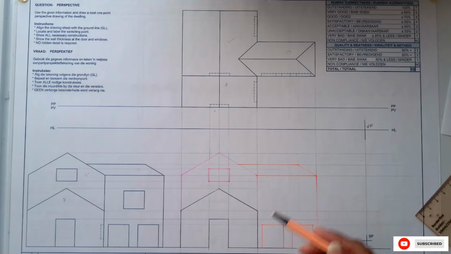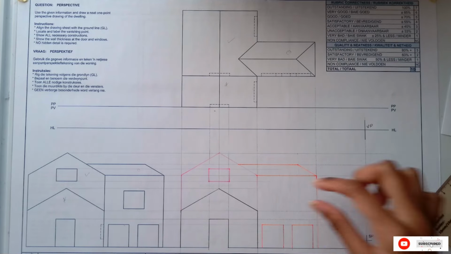And then we can now finish off with this window that's here.